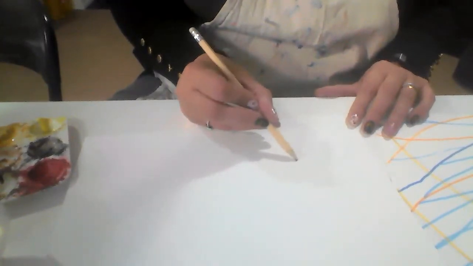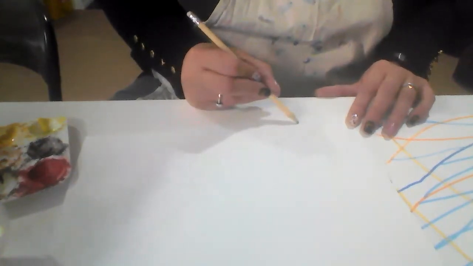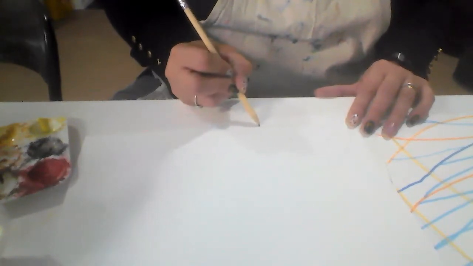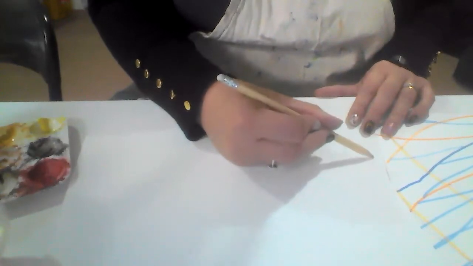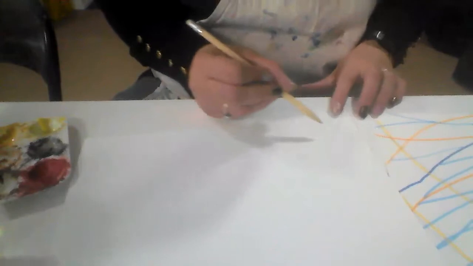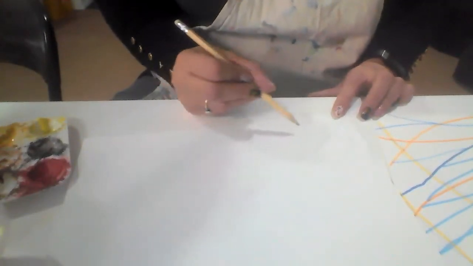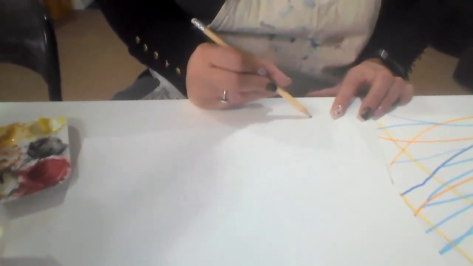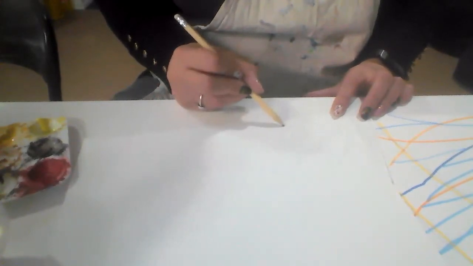There we go. So at this point, they actually look more like petals than just lines or rays, because they're going around that point. Now I'm going to make smaller designs here, like that, and like that.